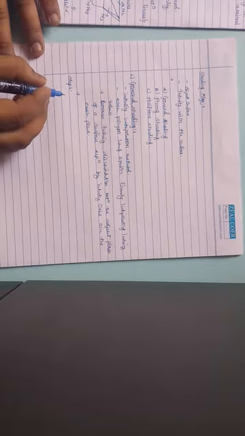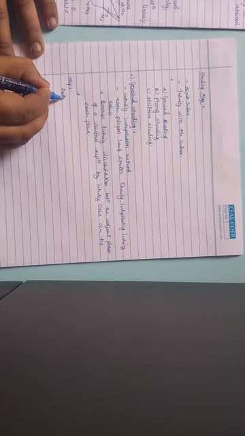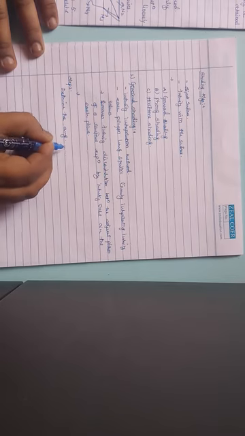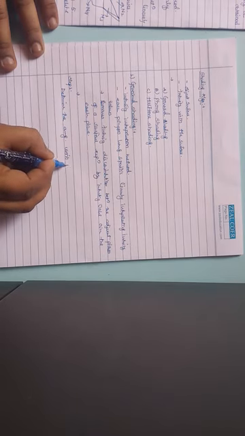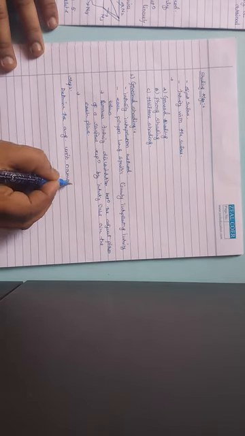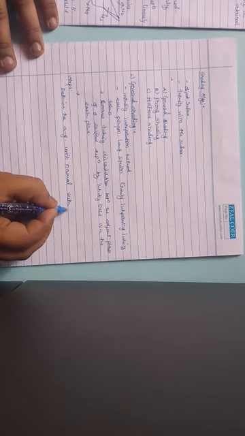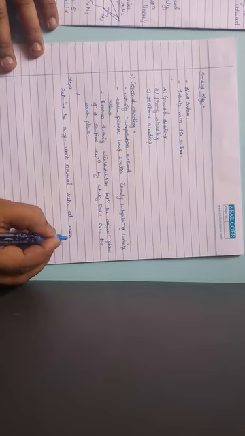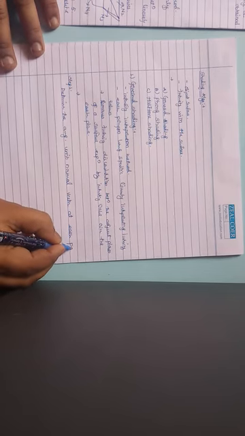Step 1: determine the average unit normal vector at each polygon vertex.